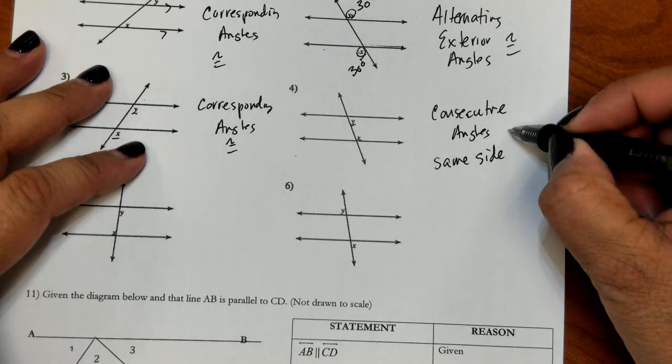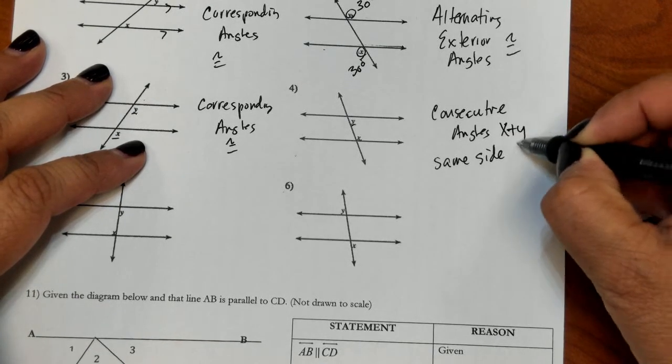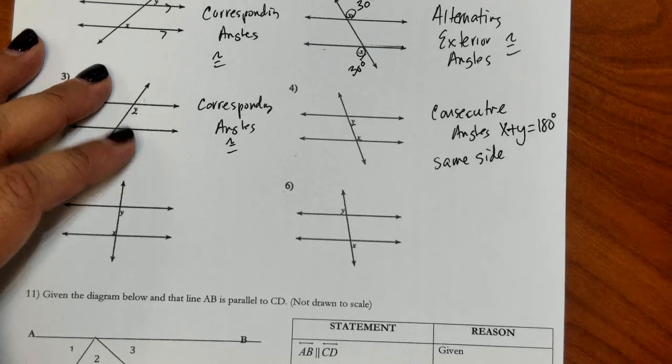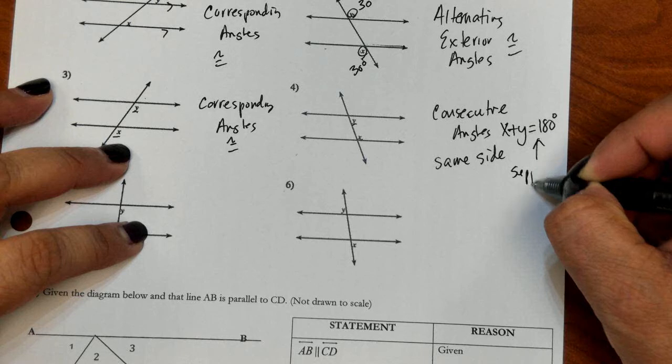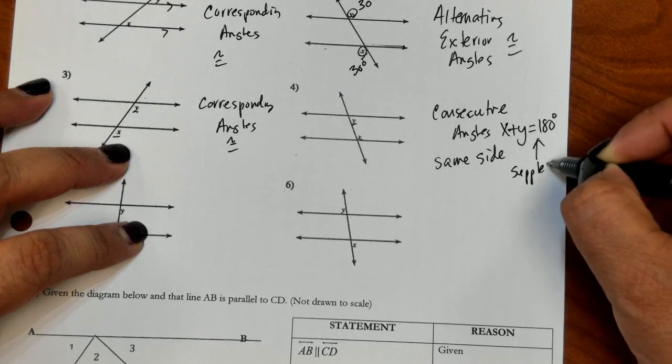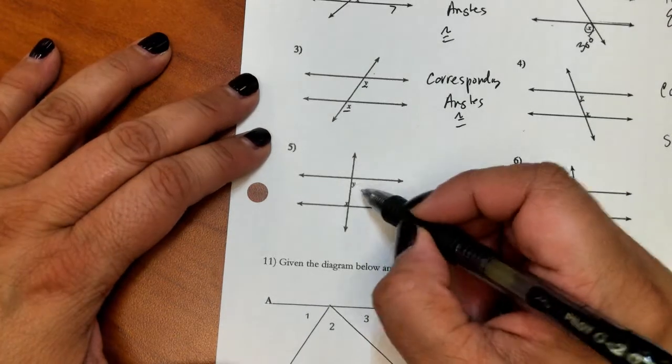Okay, and again, these are not congruent. These are x plus y equals 180. They're supplementary angles. Okay, so let me throw that in there as a good review for your chapter or your final. Supplementary. And finally, number 5.